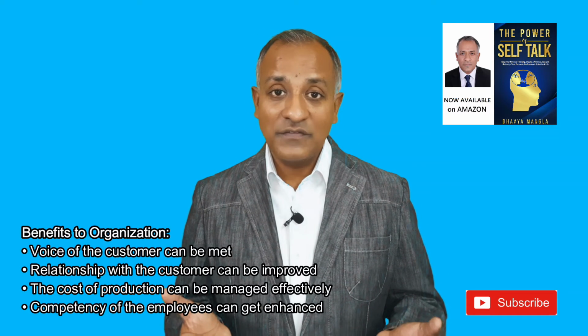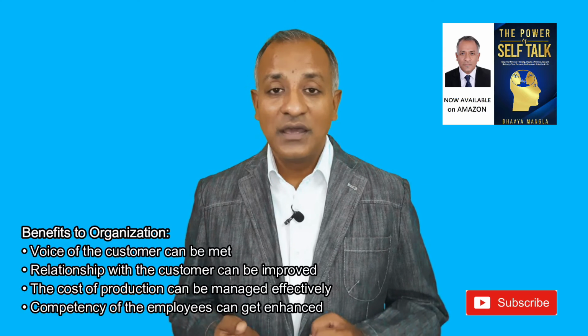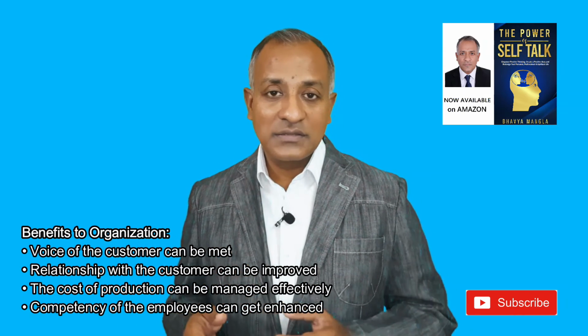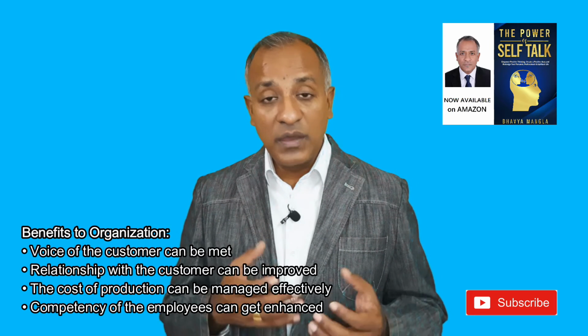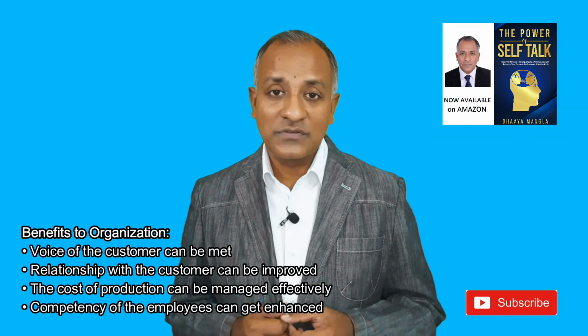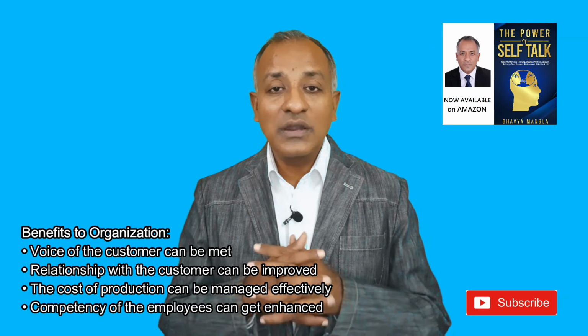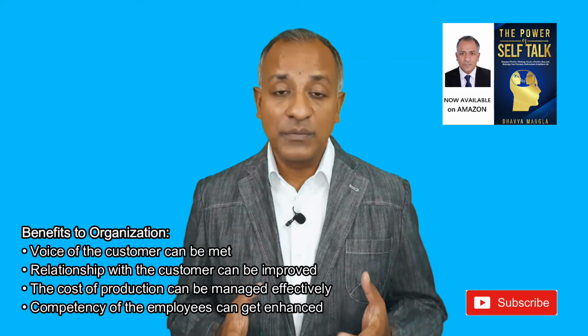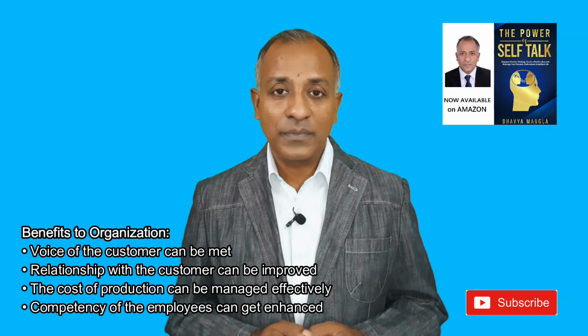And in case all these things are being done effectively, what can be the possible benefits? Certainly, it will ensure that whatever quality and productivity targets we have set with the customer will be met and the customer will be satisfied. It will also ensure a good relationship with the customer. It will also help to increase the morale of the people who are working in this particular team.